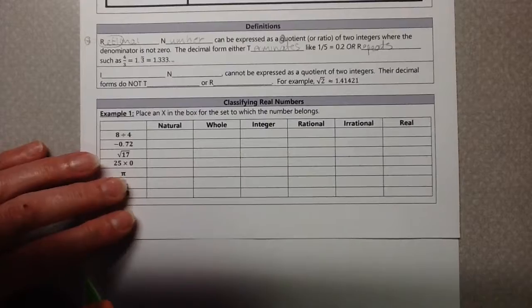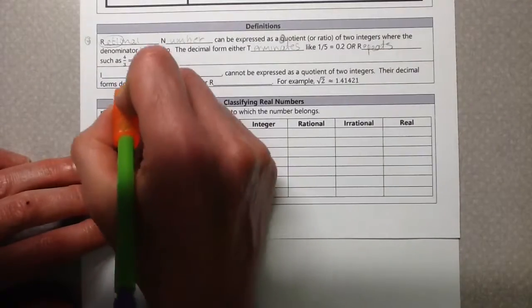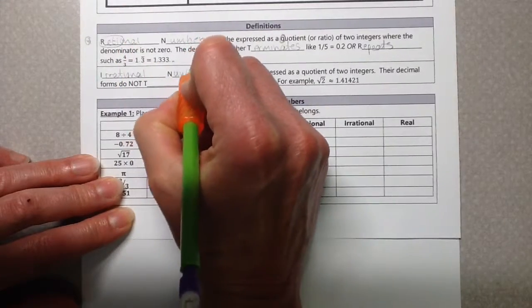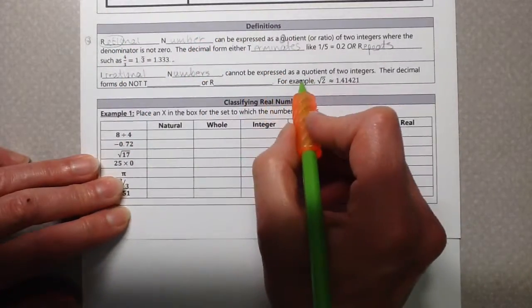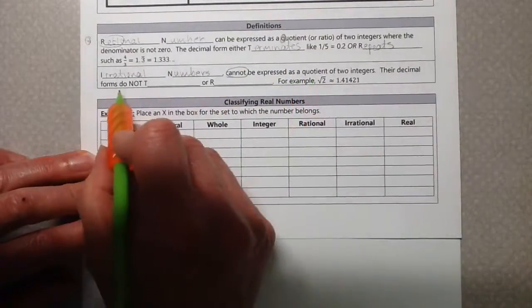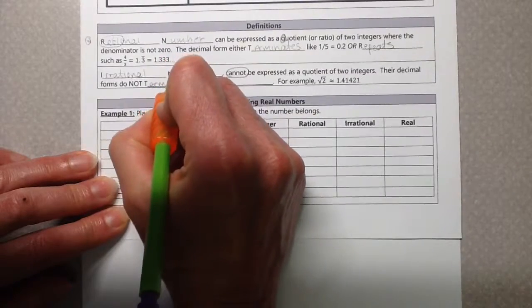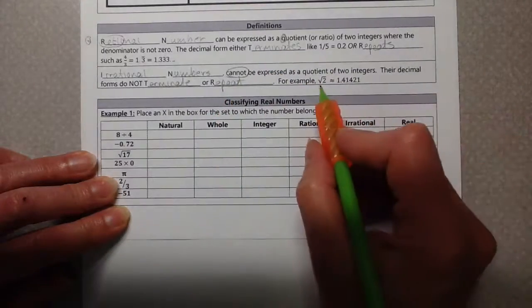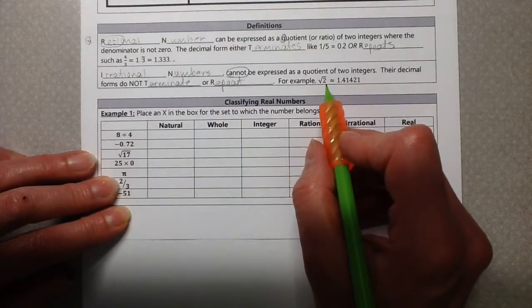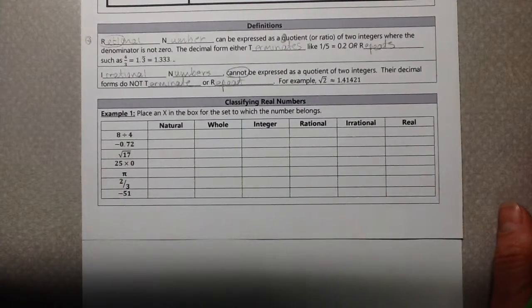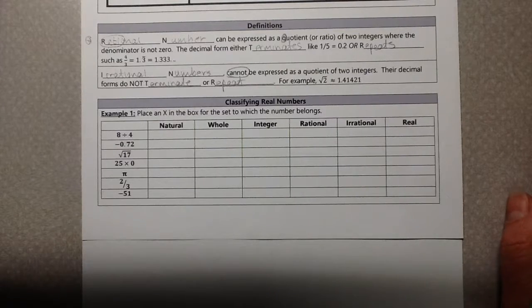Okay, now, irrational numbers cannot be expressed as a quotient, so they cannot be written as a fraction. Their decimal forms do not terminate or repeat. And here are some examples. You'll always want to take the number and change it to a decimal, because it makes it easier to order the number and also to look at the pattern to see if there is a pattern.